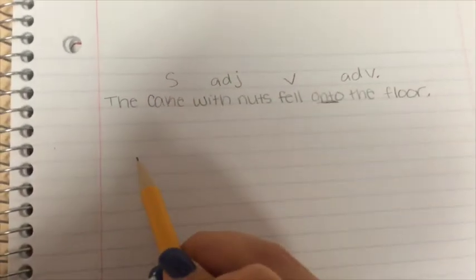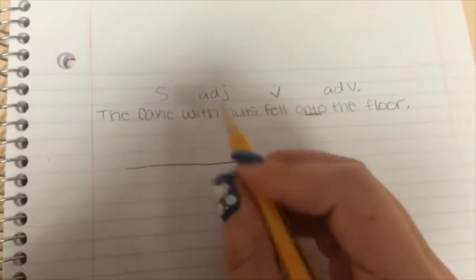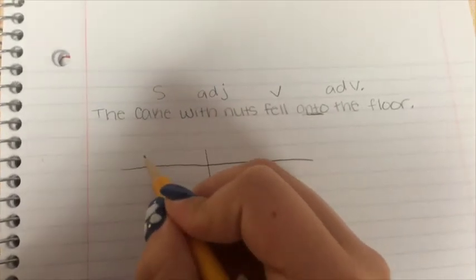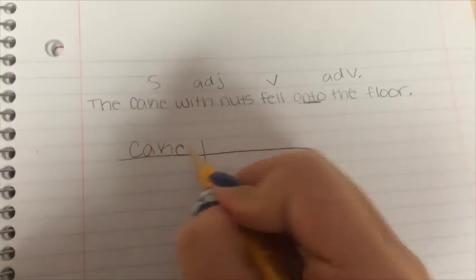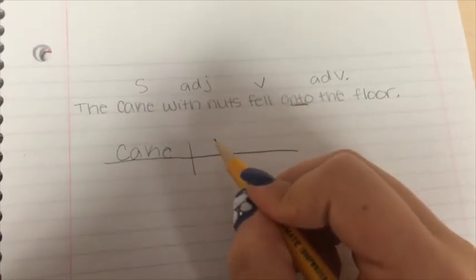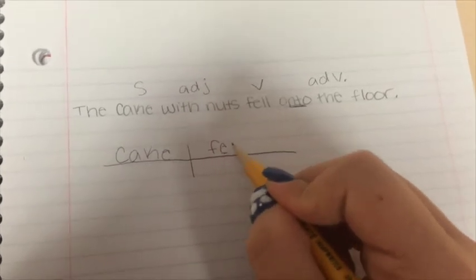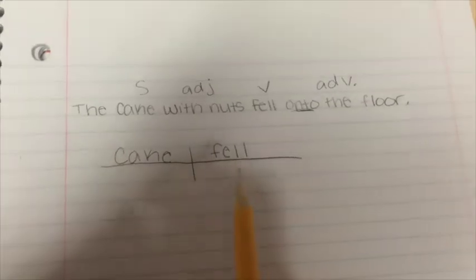So here you're going to start out, and it's just easier to draw a line first, with a line in the middle. So your subject is always going to be the first. You're going to put cake here, and then next is going to be your verb. So your subject and verb is going to be the main part of your diagram. So fell. So as I indicated earlier, you're always going to put what describes your subject underneath the subject, and as well as the verb.